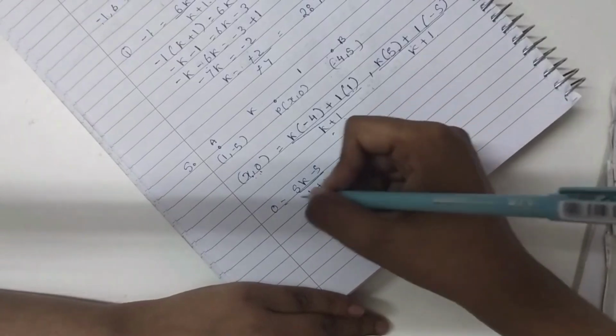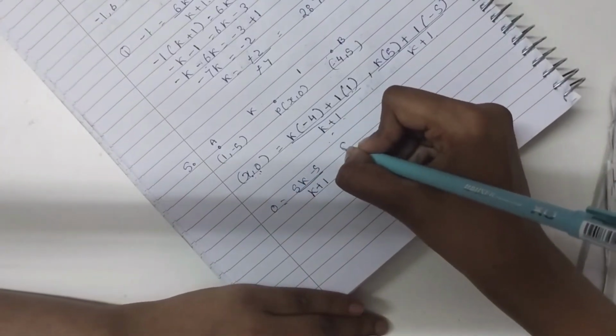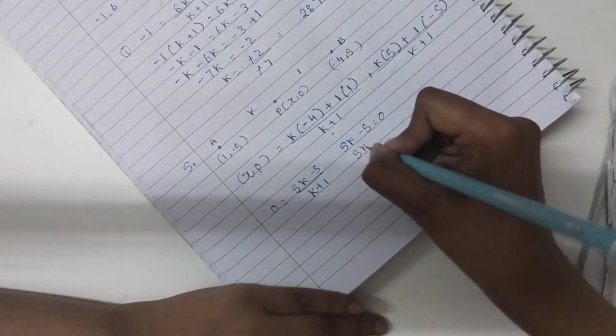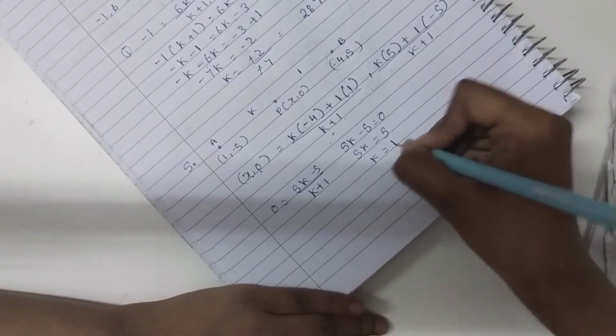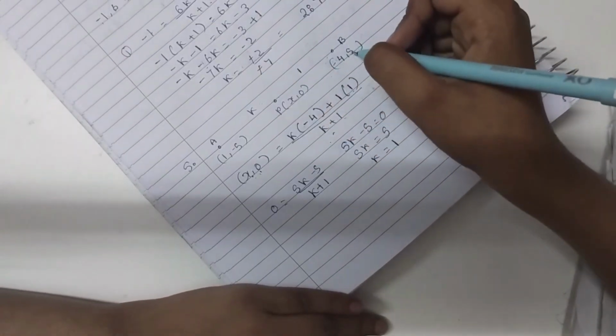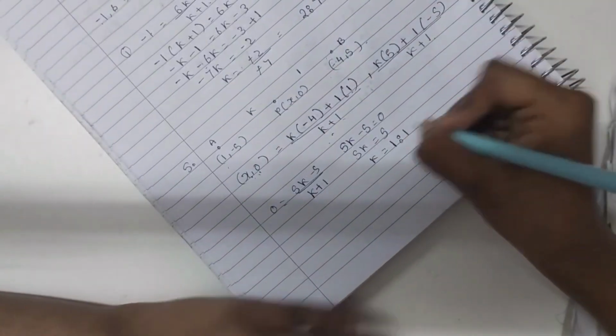So we're going to say that 0 is equal to 5k minus 5 by k plus 1. When k plus 1 goes to the other side, 0 times k plus 1 will equal 0. So we can say that 5k minus 5 is equal to 0. And when we bring 5 to the other side, it'll become positive 5. So k will equal 1. That means P is the midpoint of points A and B. So the ratio would be 1:1.